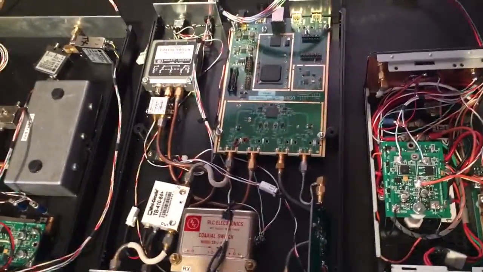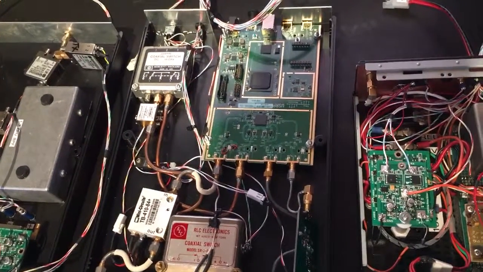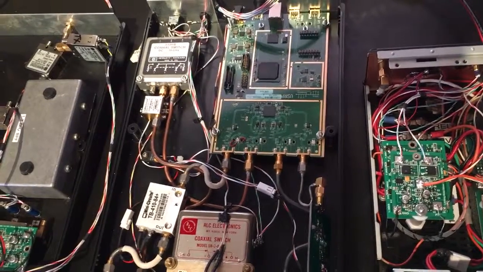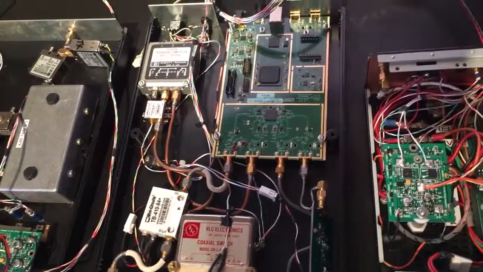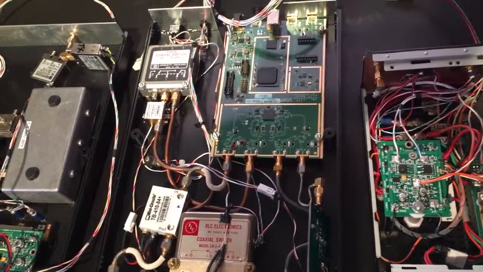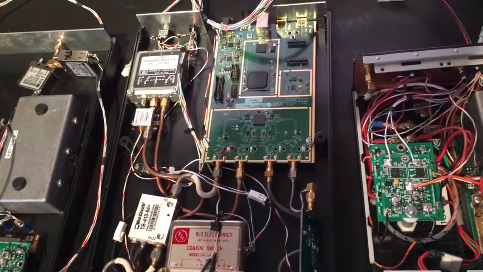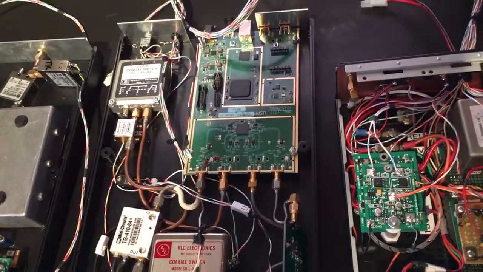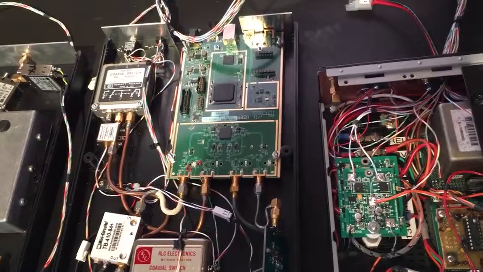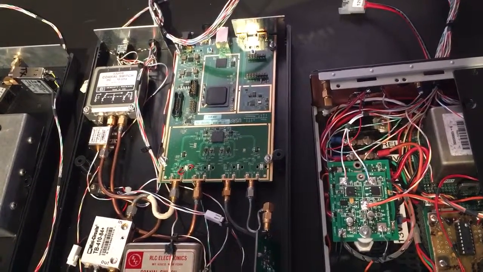So let's zero in just a little bit on that center module, the SDR module. The big green board there is the Ettus B210. The large IC in the center is the FPGA. The smaller IC towards the bottom of this screen, close to the RF connector, is the Analog Devices analog tuner, and that's the one that covers from 50 megahertz up through 6 gigahertz.